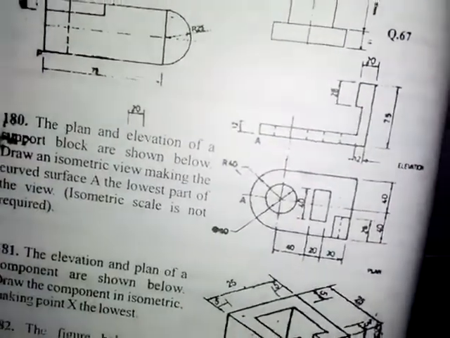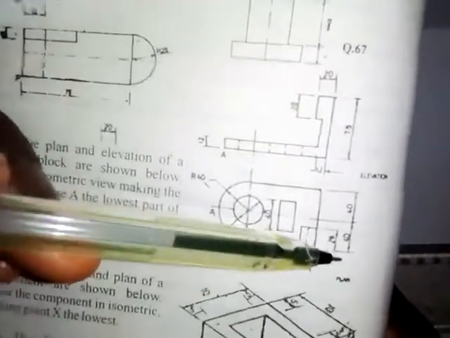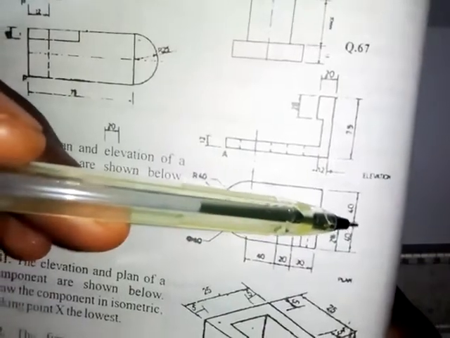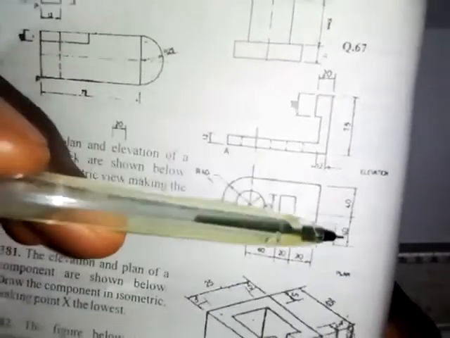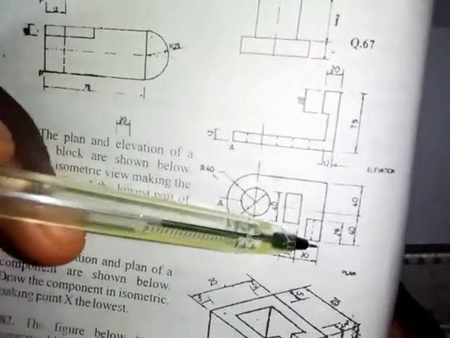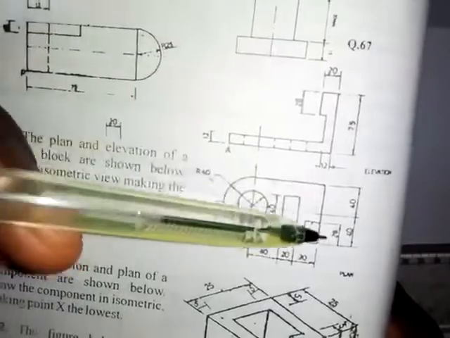That is the total length, 130 mm. And the width from here to here is 40, and we have 40 to this place, so making it 80 mm. And for this rectangle that we have here, the length is 28.